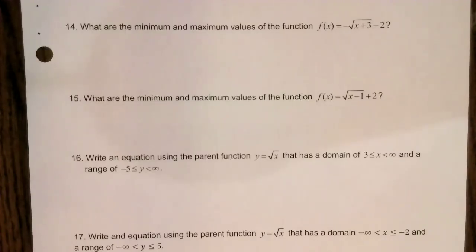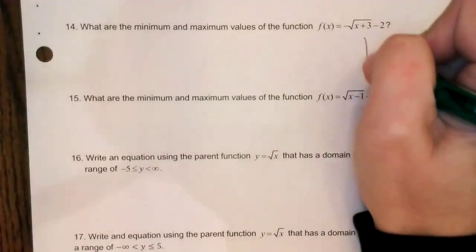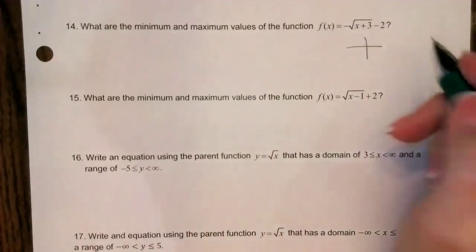All right, let's talk about our minimum and maximum values. A square root function has one or the other. It does not have both. Anytime they ask you for a max or a min, go ahead and sketch a picture. I know it doesn't say to, but it's a good technique for you to see if it's a maximum or a minimum. So I'm going to do a quick sketch. It doesn't have to be exact.